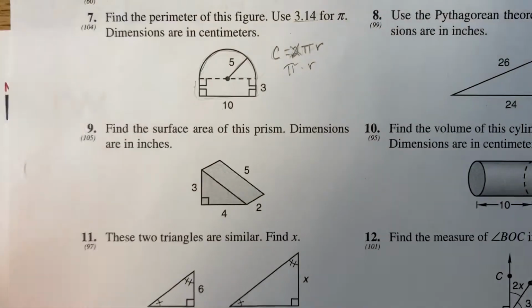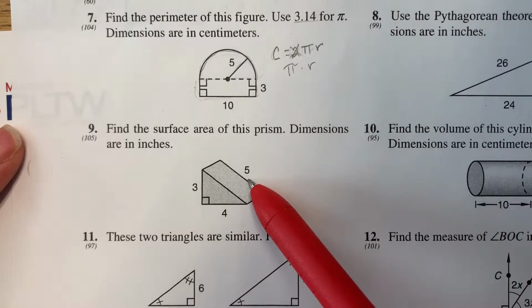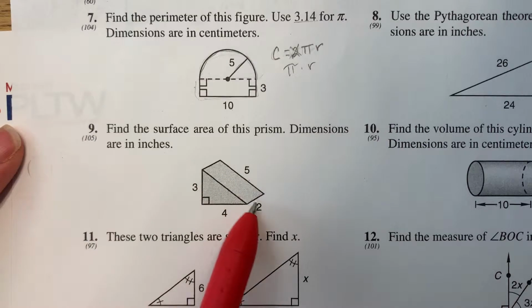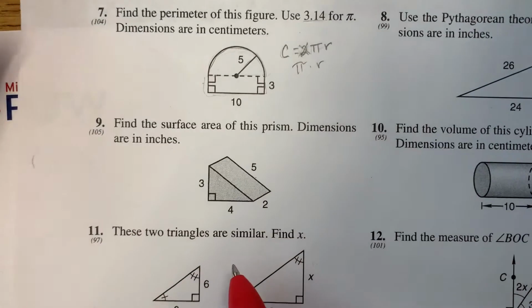All right, I'm picking up here with number 9 on the practice test 21A for 7th grade math. Number 9 says, find the surface area of this prism. Dimensions are in inches. Okay, so we're doing surface area. So that's the area of this triangle and the back triangle, the area of this side, the area of the back side, and the area of the base.